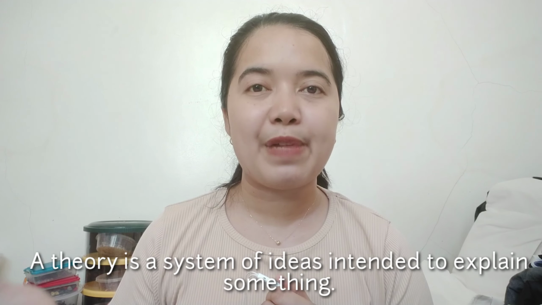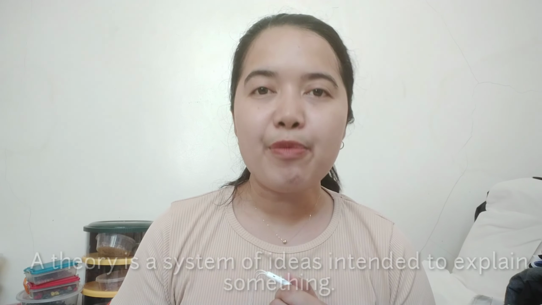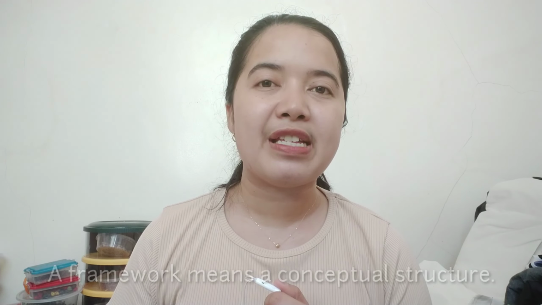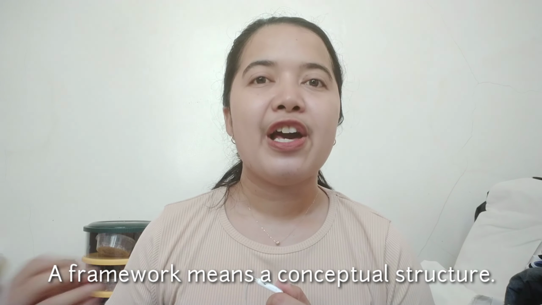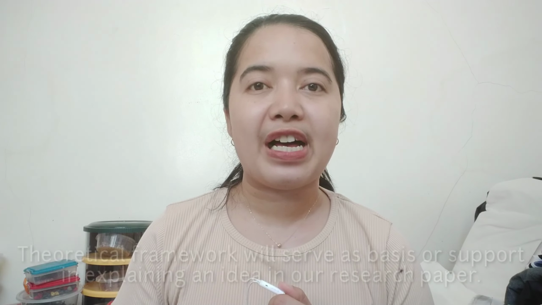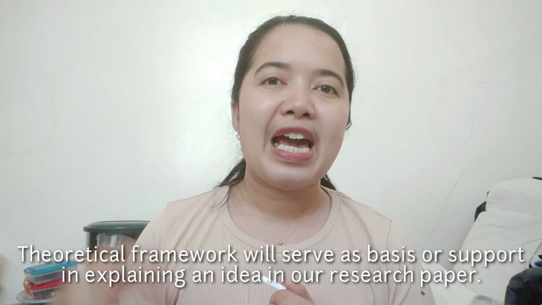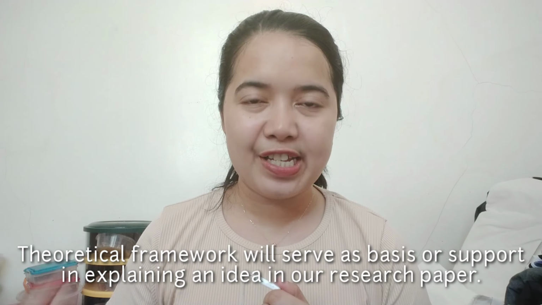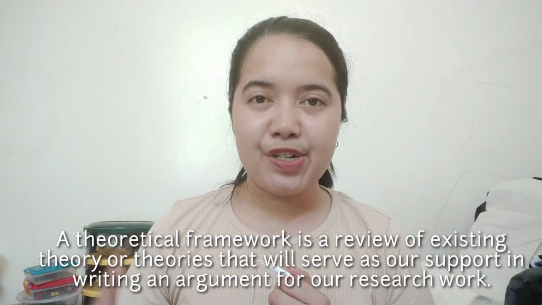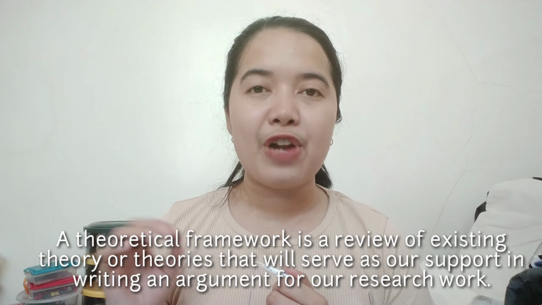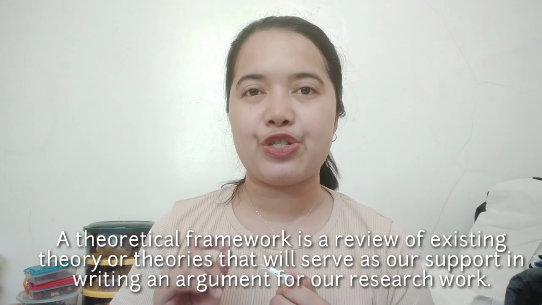A theory is a system of ideas intended to explain something, while a framework, on the other hand, simply means a conceptual structure. So in our research study, the theoretical framework will serve as a basis or support in explaining an idea in our research paper. A theoretical framework is a review of existing theory or theories that will serve as our support in writing an argument for our research work.